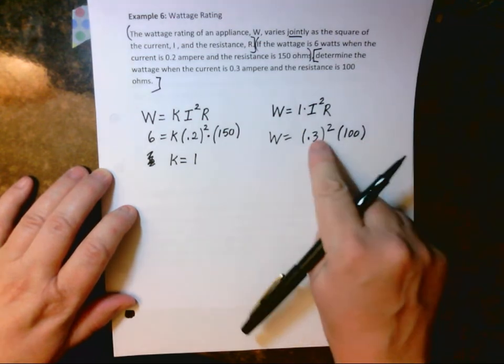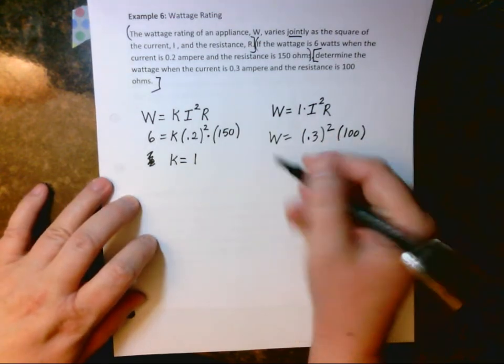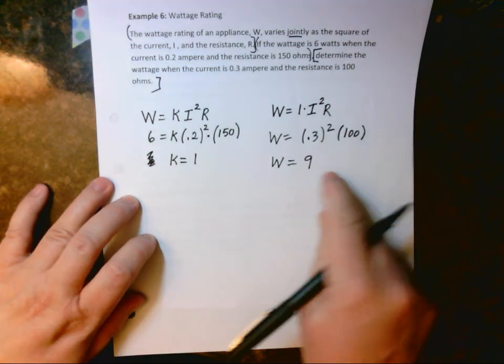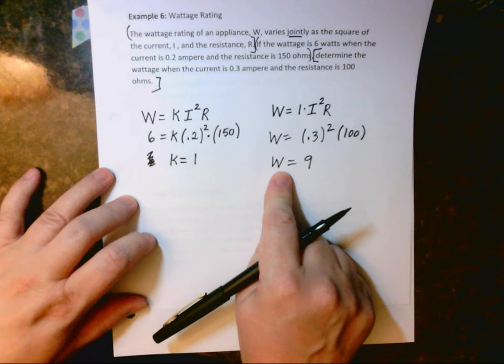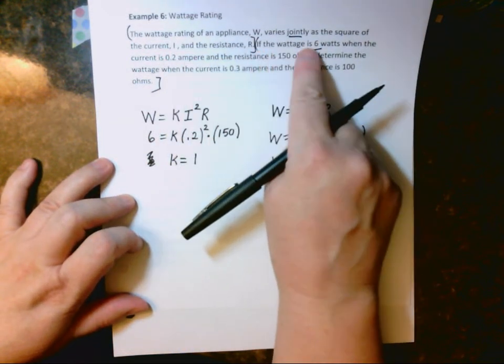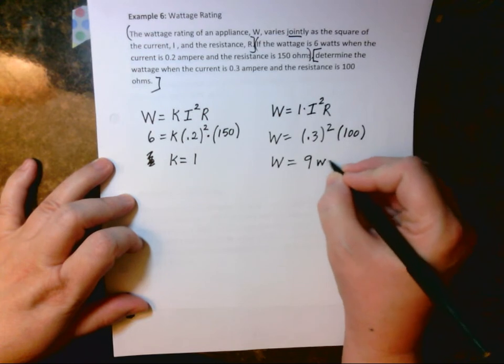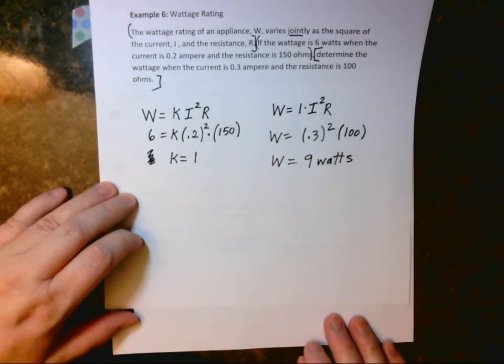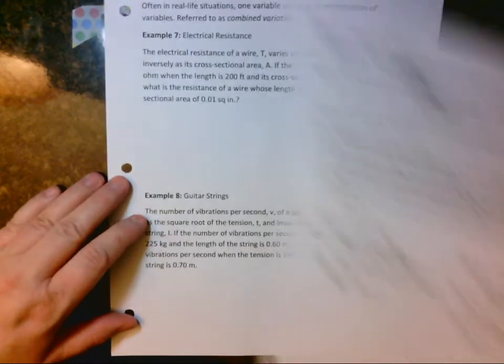Okay. 0.3 squared multiplied by 100 is going to give us 9. Now 9 is the wattage and we need units. So let's look up here and see what they told us about wattage. Wattage is given in watts. Yeah, that makes sense. So we're going to leave that as 9 watts. Very well. Moving on to our final page.